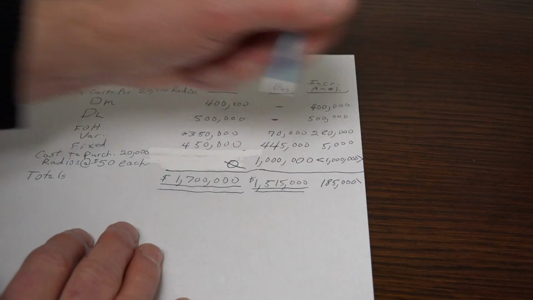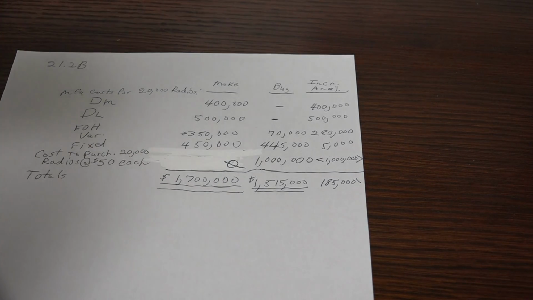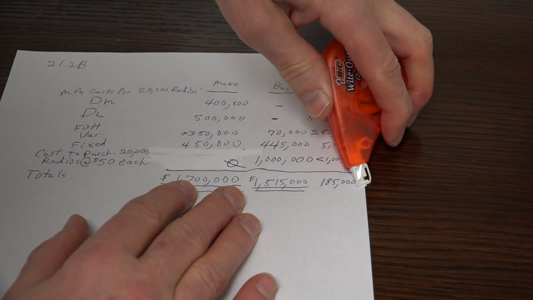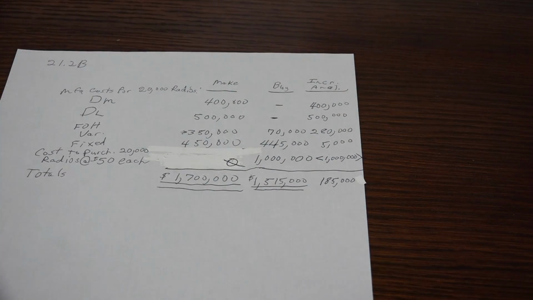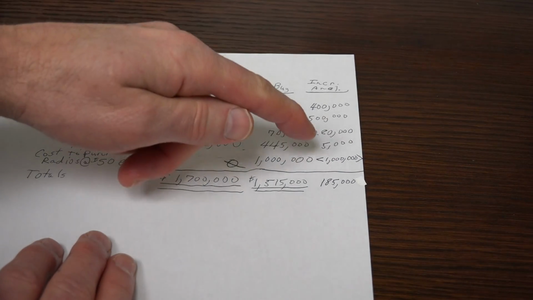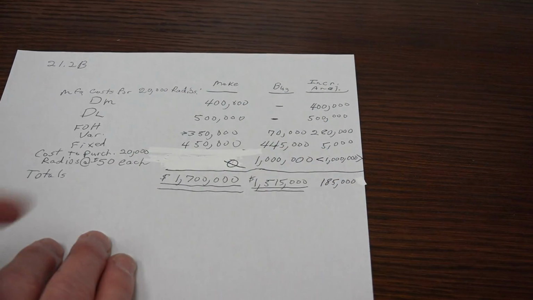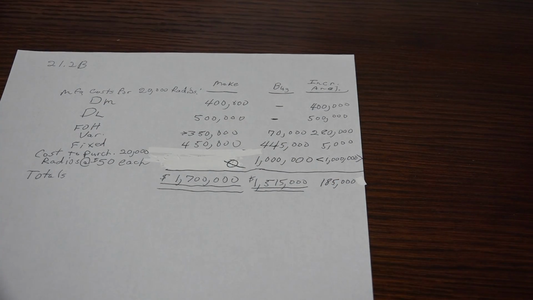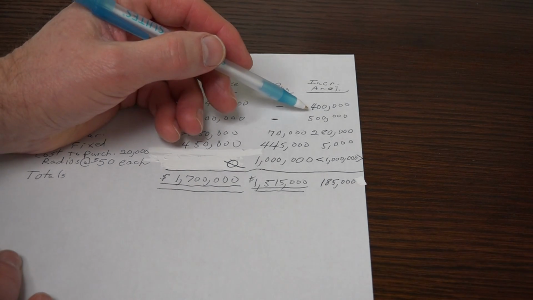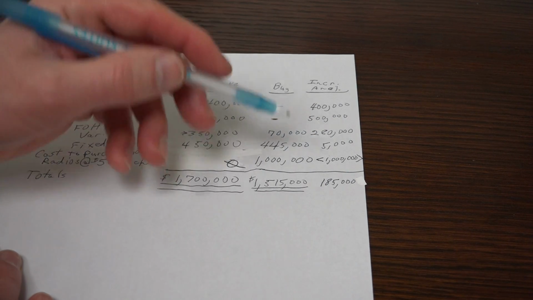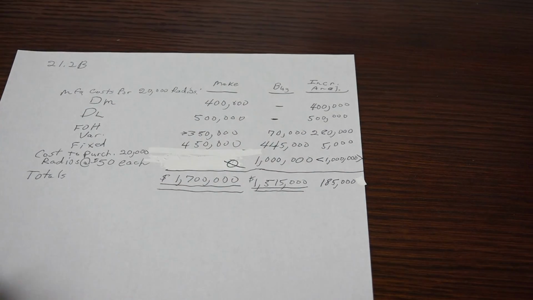And that's a positive number. So I almost started to negative it. Don't do that. If the sum of these numbers is greater than this number, the cost to purchase, what should we do? Well, it means that the expenses, these costs, are greater than the cost to buy, right?